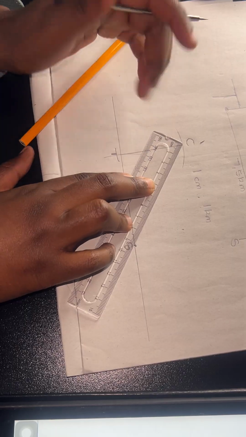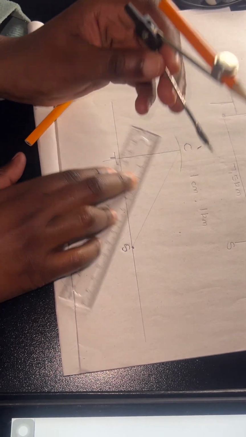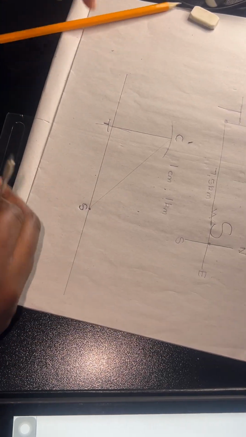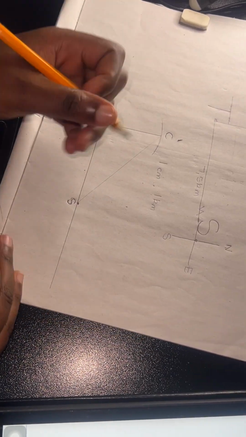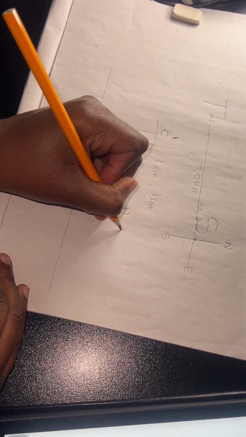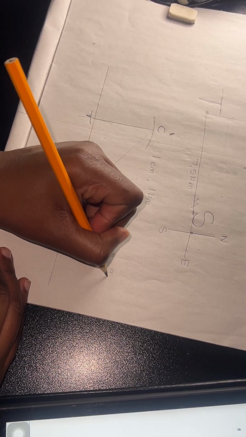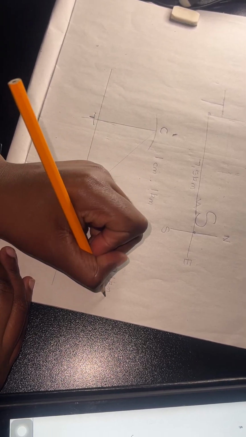Okay, I am getting 9.1 centimeters. So if it's 9.1 centimeters, therefore, so this is B. Distance, you write using a pencil. Distance equals 9.1 kilometers, because the question said in kilometers.